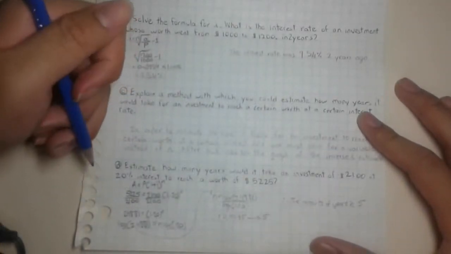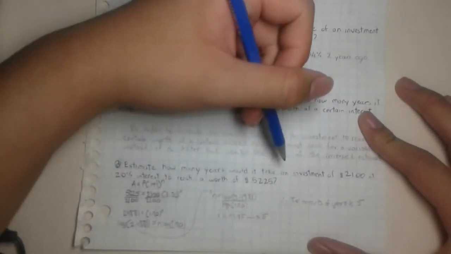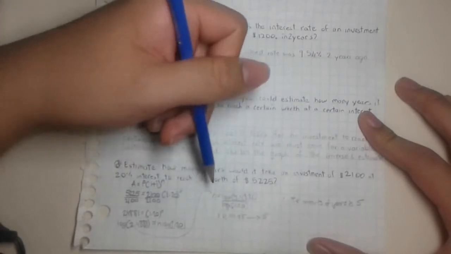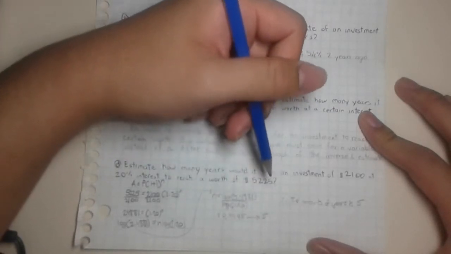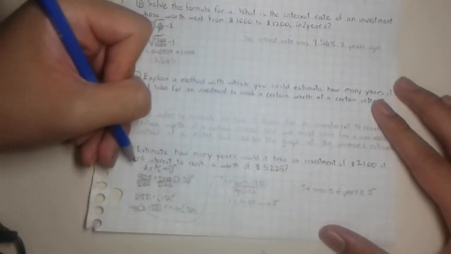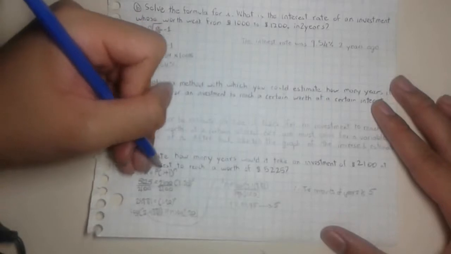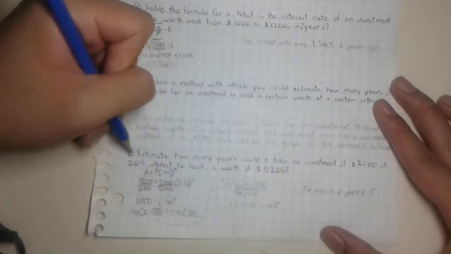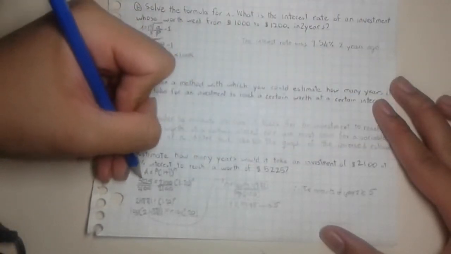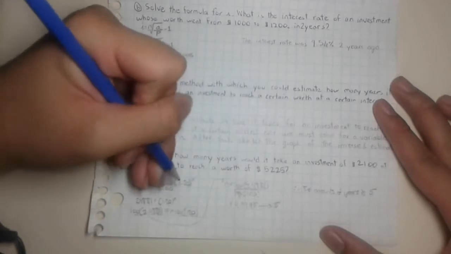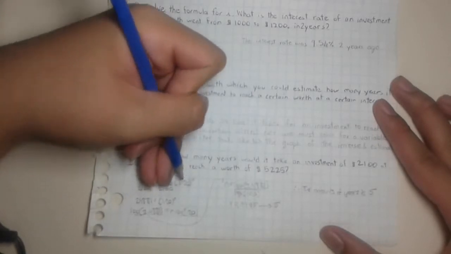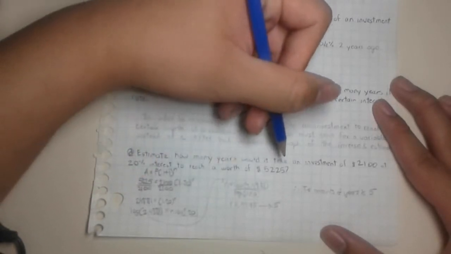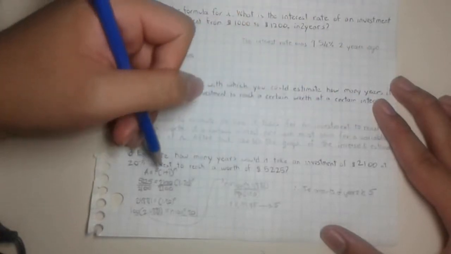Alright, question 23D. Estimate how many years it would take an investment of $2,100 at 20% interest to reach a worth of $5,225. We use the formula A = P(1 + i)^n and plug in all the numbers. 5,225 = 2,100 times 1.2 to the power of n. We're trying to find n, the amount of years it would take for the investment.